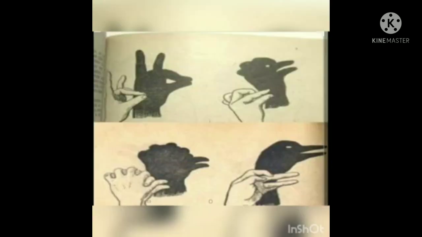You have seen we are playing with hands in order to make shadows of animals, isn't it? This is shadow play, right? Similarly, with solids also, if we take the shadows of the solids, we can get other shapes. Let's see what all they are.